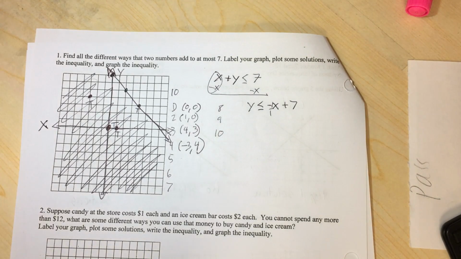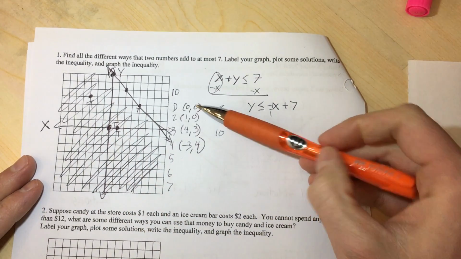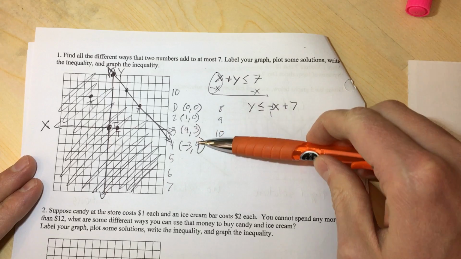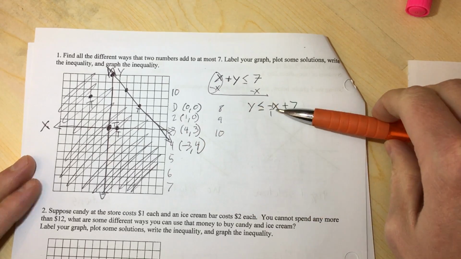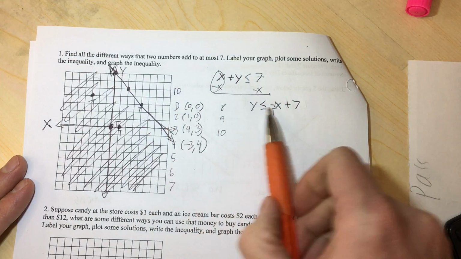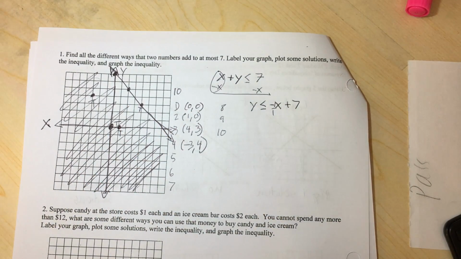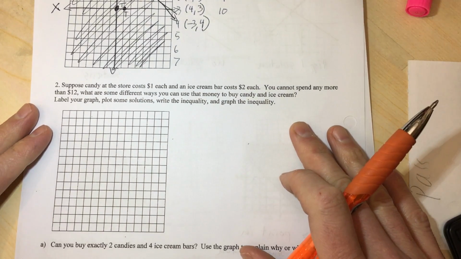Okay, so what I was really trying to get you to see here is that we can start picking numbers that add up to less than 7, but the easiest way to graph this is to actually solve for y, graph the line, it's a solid line because there's a line under it, and then shade where it's true. Okay, so I'm going to let you do that on the second one down here.